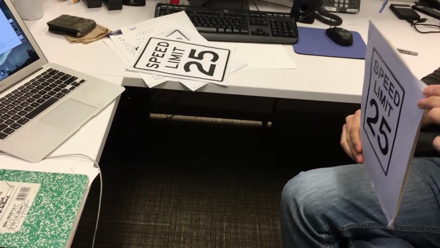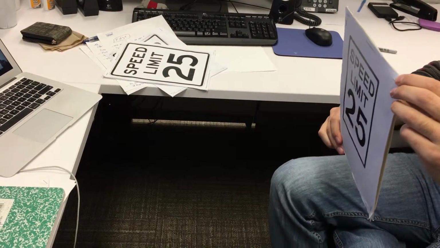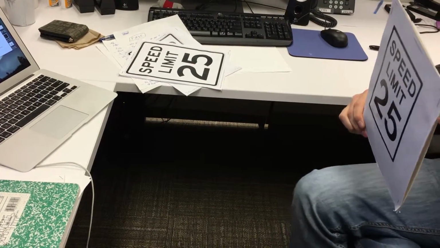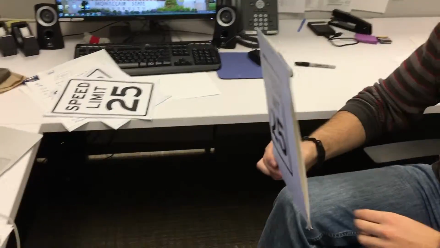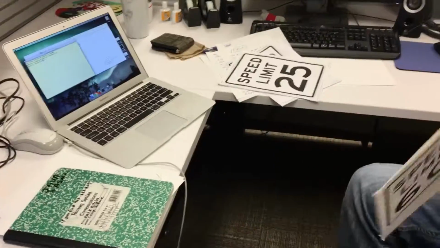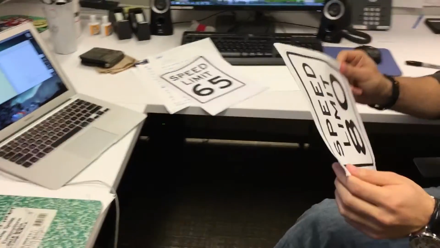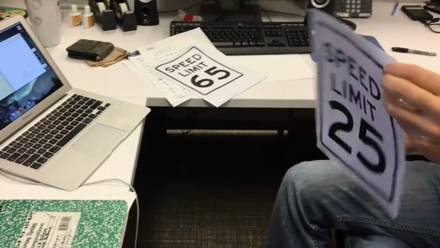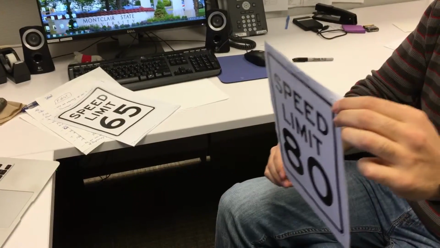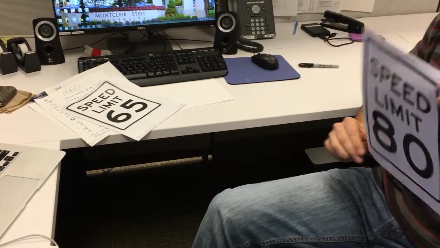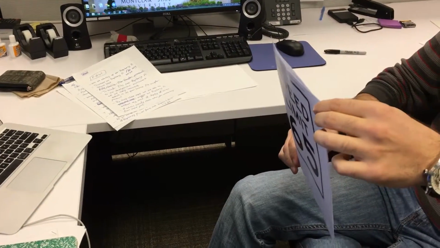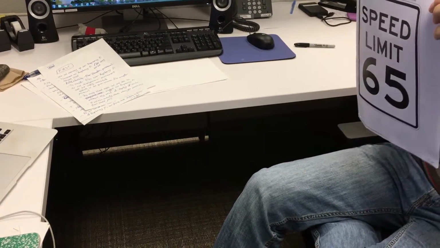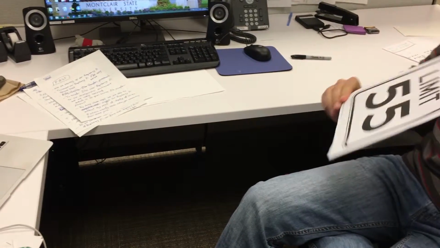Basically what the algorithm does is first take the frames, then extract the speed limit string from the frame, and then send only digits to optical character recognition. Then optical character recognition returns only numbers and writes them into the text file. So if we show it again, that was 65, and the last one, let's make it 55.